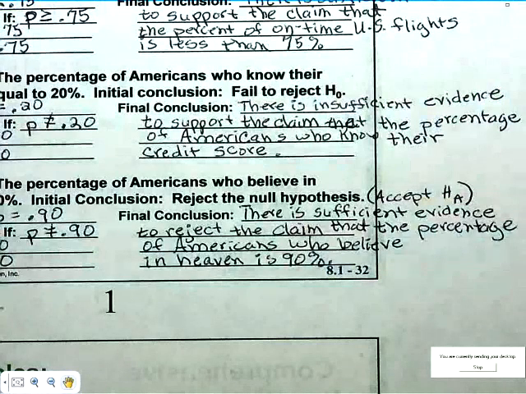Yeah, it's unlikely that the percentage is any one particular exact number. We're not saying that the percentage is greater than 90%. We're not saying that the percentage is less than 90%. We're just saying that the exact percentage is not equal to 90%. Yes. Okay, tell me.